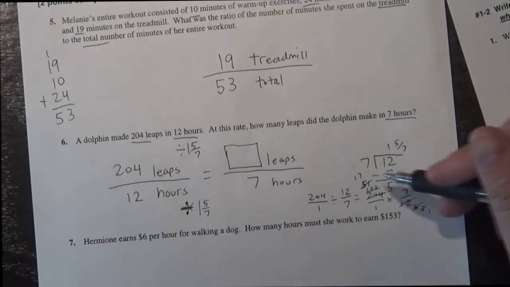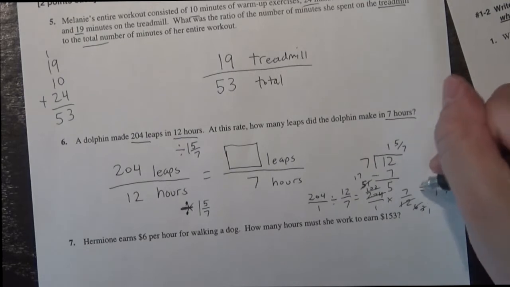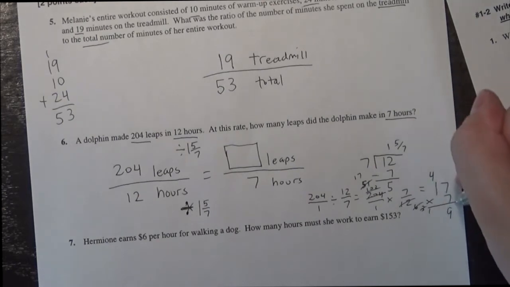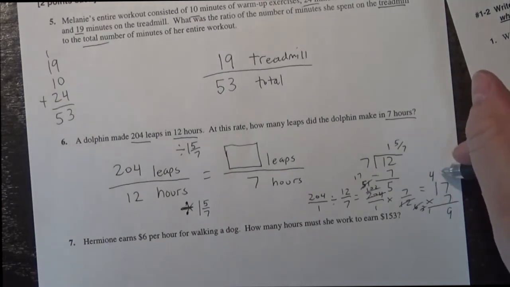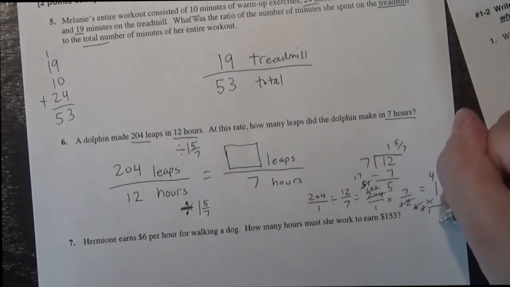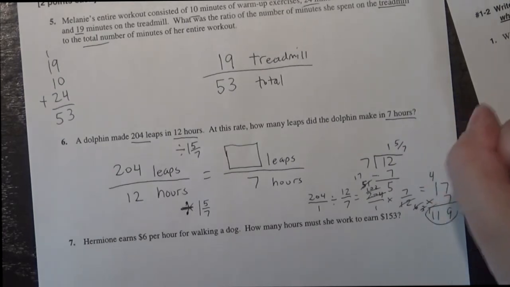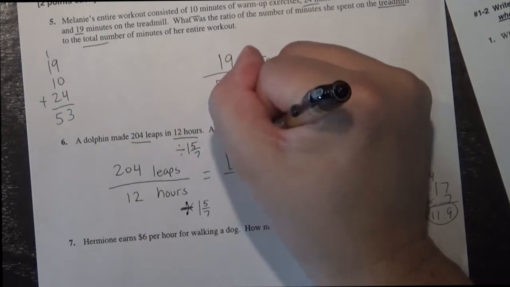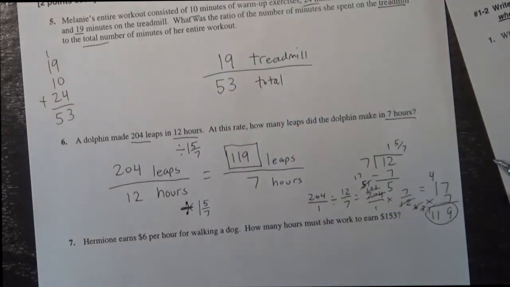So I take 7 times 17 to get my answer. So 7 times 7 is 49, and 7 times 1 is 7. 7 plus 4 is 11. That means I have 119 over 1, or 119 leaps that are made in 7 hours.